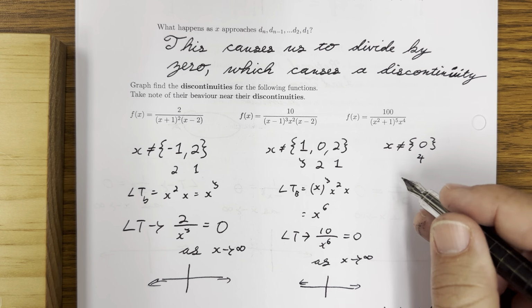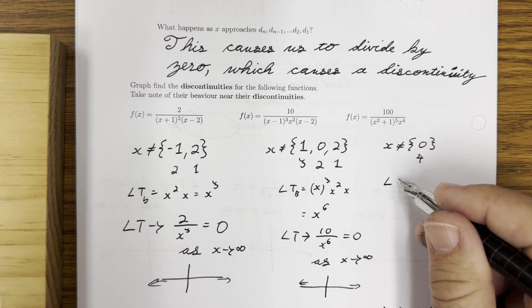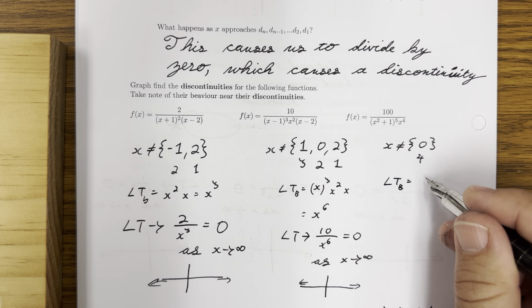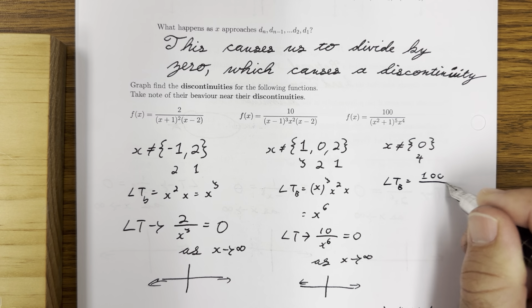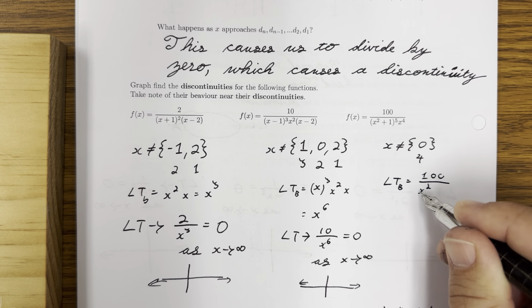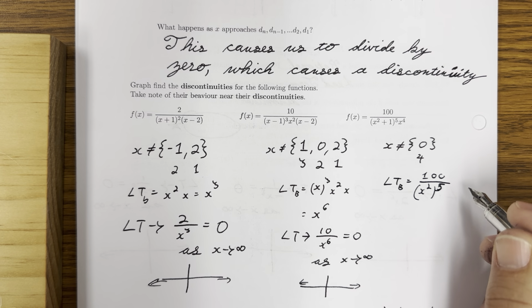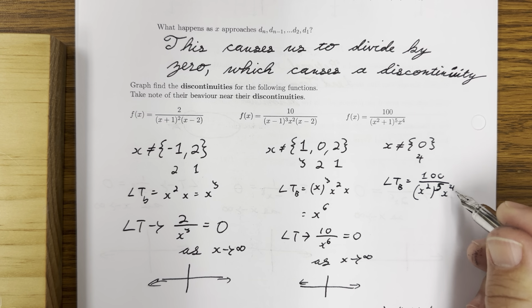All right, so here, lead term of the bottom is simply 100 divided by x squared to the 5th multiplied by x to the 4th.